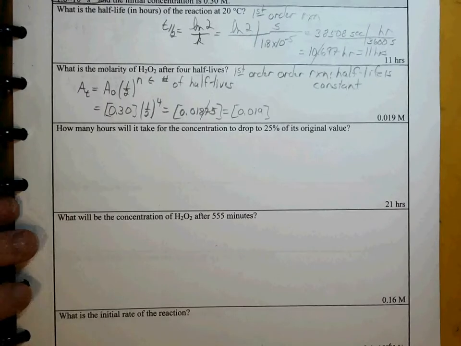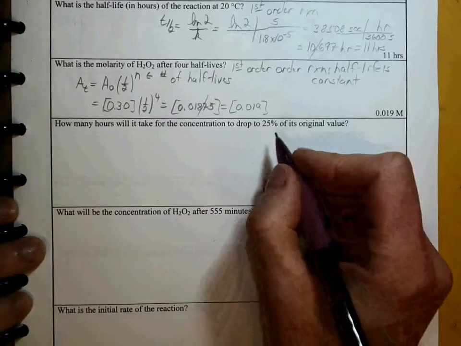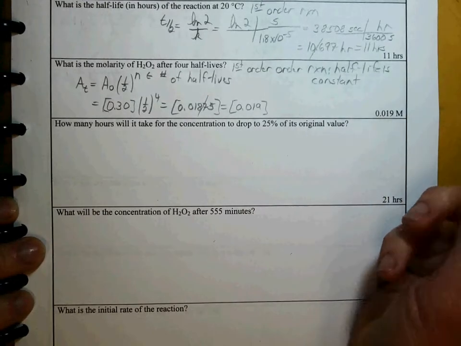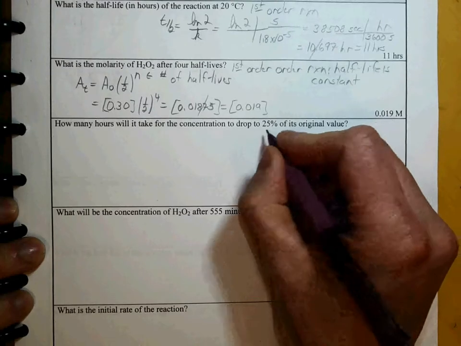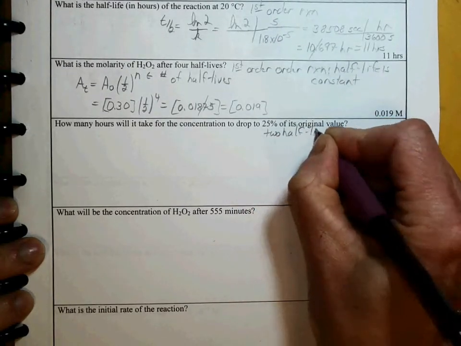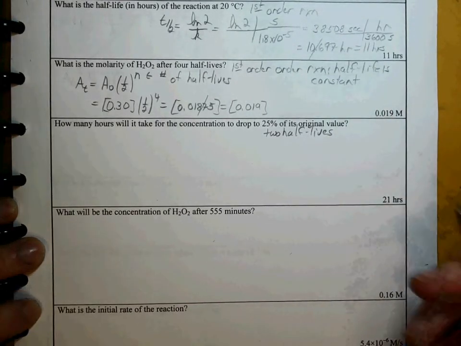Okay, the next question, how many hours will it take for the concentration to drop to 25% of the original value? We can take a shortcut. We know that this is going to be 2 half-lives. Again, we can exploit the fact that the half-life for a first order reaction is constant.